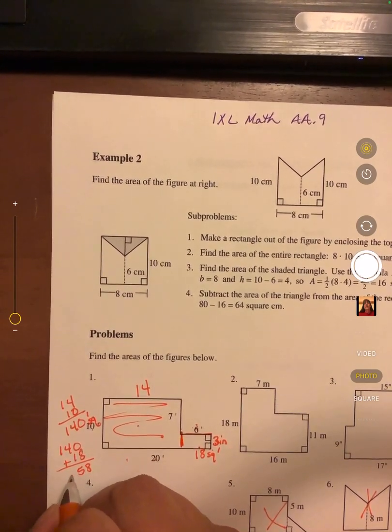8, 5, 1. Just a second. Okay, I'm going to go up. Just a sec, guys. Sorry about this. Okay.